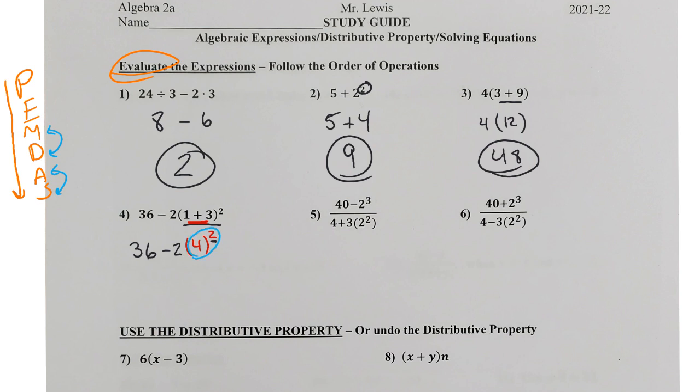I end up with 16. Now it's in parentheses. So I have 36 minus 2. 2 next to 16 is multiplication. I do that before subtraction. So I end up with 36 minus 32. Now I can finally do my subtraction, and I end up with 4. That's it for number 4.